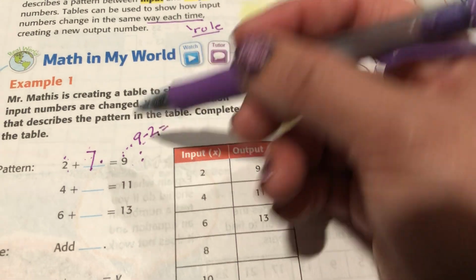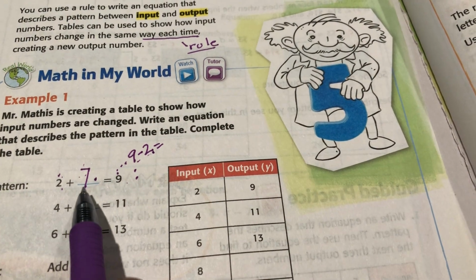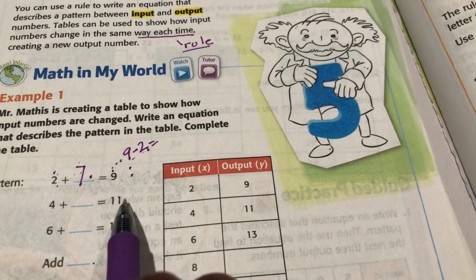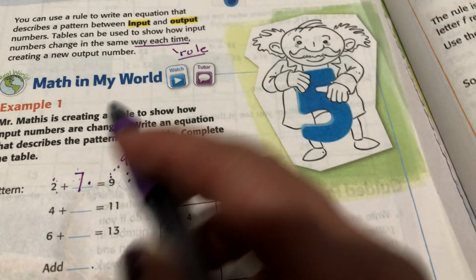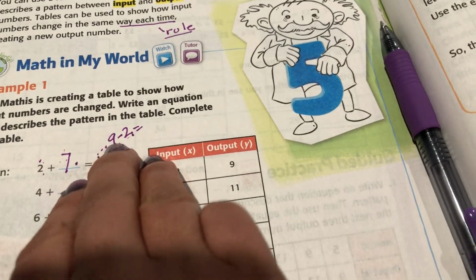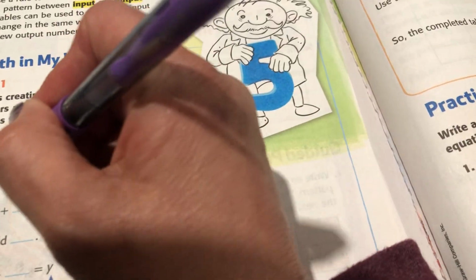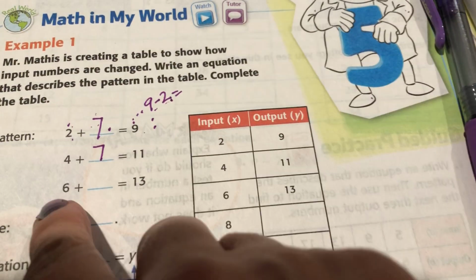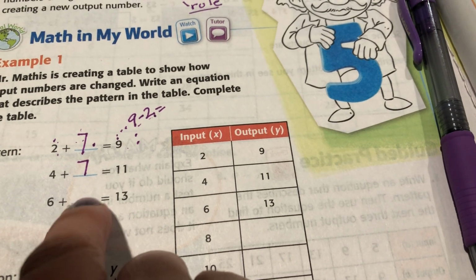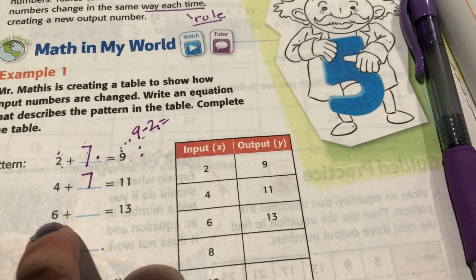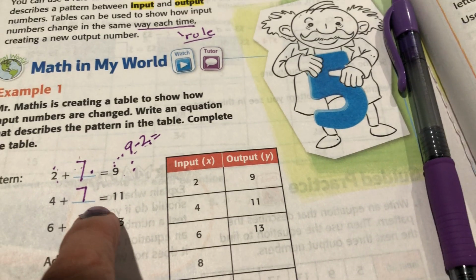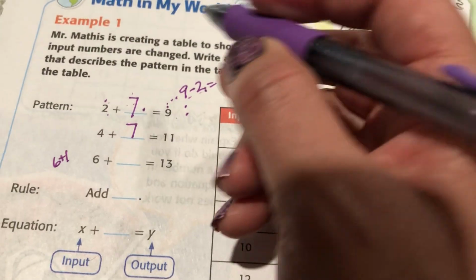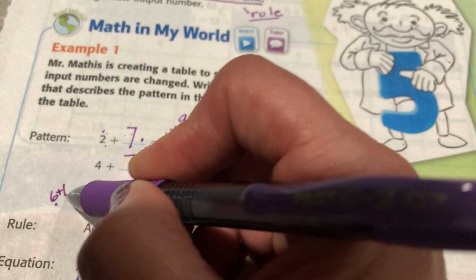Let's check it. 7, 8, 9. Get 9, okay? So let's see if the rule's the same. If we add 7 here to 4, do we get 11? So 7 in your head, and then count 4: 7, 8, 9, 10, 11. Yep. And the same you would do here. If you put 7 in your head and then add 6, do you get 13? Well, 7 also is 6 plus 1, right? And I know that 6 and 6 makes 12, plus 1 makes 13, so definitely 7 goes here.